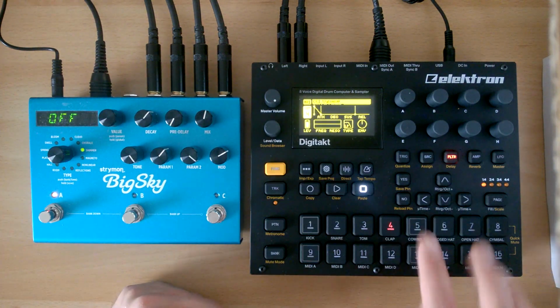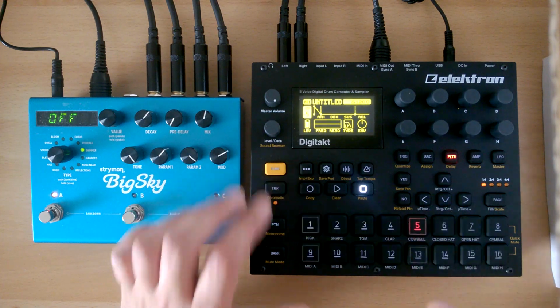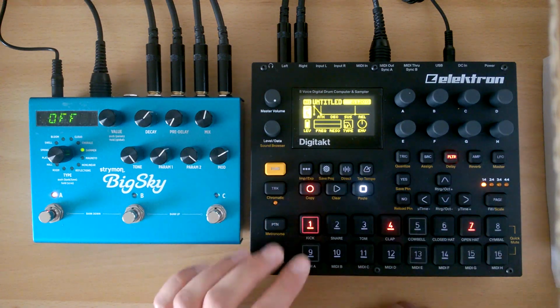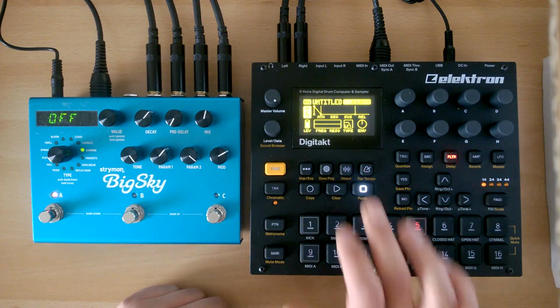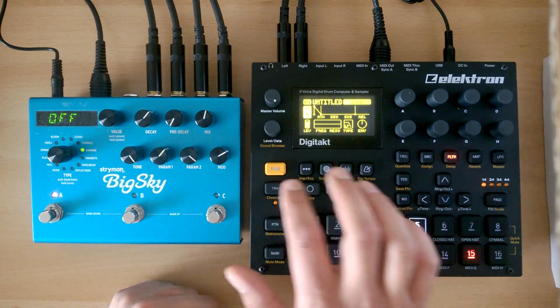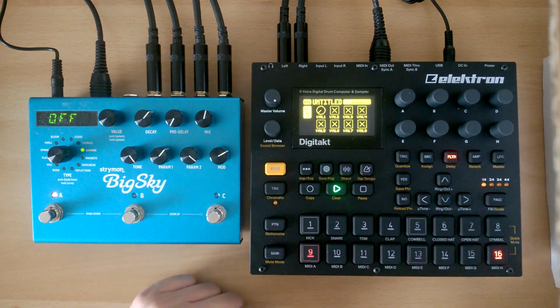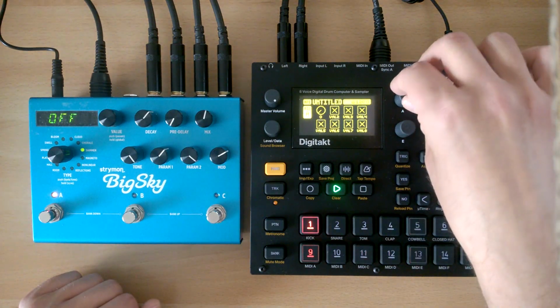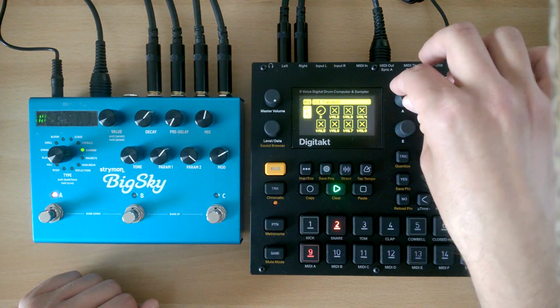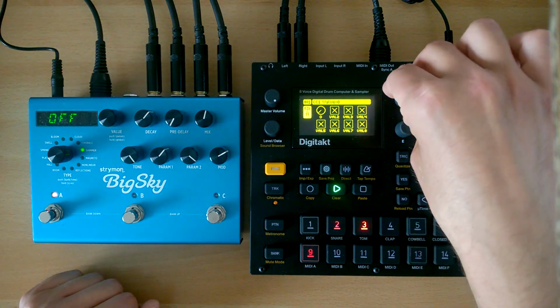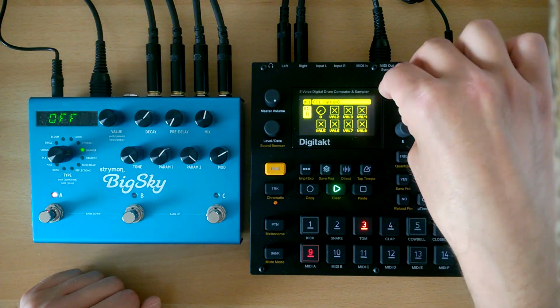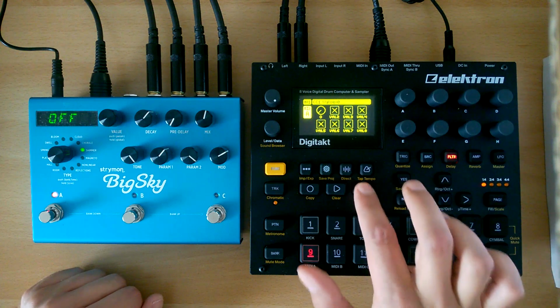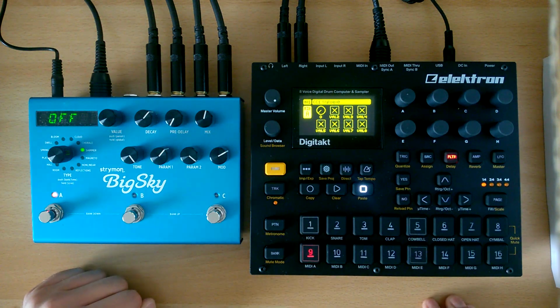So let's go to this track right here and put down a simple sequence. Something like this. And I now go to the MIDI track and dial on this knob. You can see it's getting that value in.